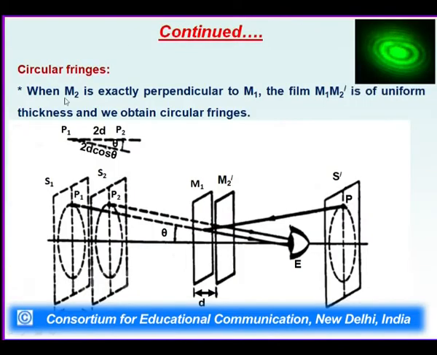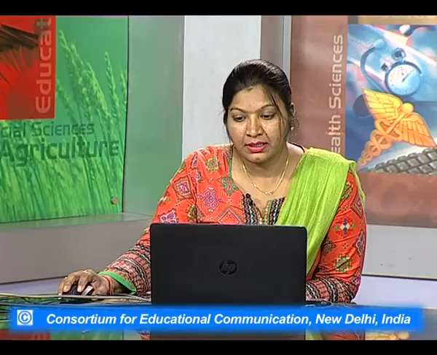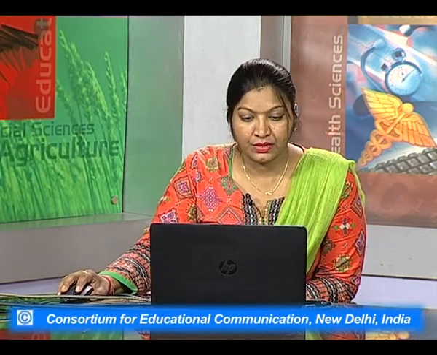This is the condition we have defined here for circular rings: when M2 is exactly perpendicular to M1, meaning the two mirrors are perpendicular to each other, the image of M2 is parallel to the mirror M1. The film between M1 and M2 dash is of uniform thickness, and we obtain circular fringes. In the diagram, we see that the two mirrors are at a distance of 2d, and here the angle is theta, and we get 2d cos theta.